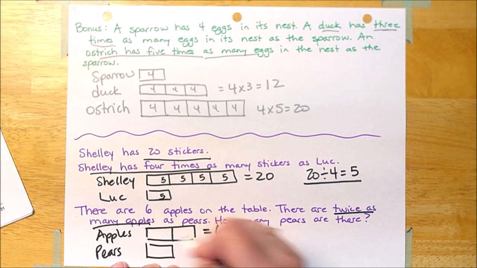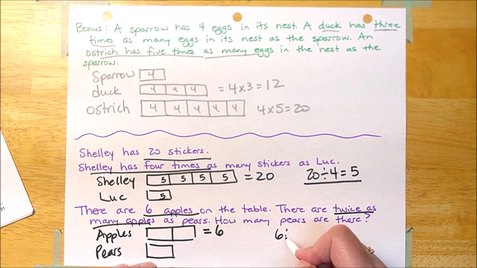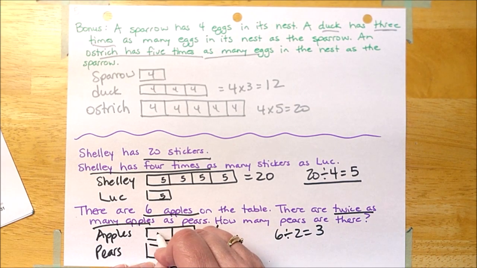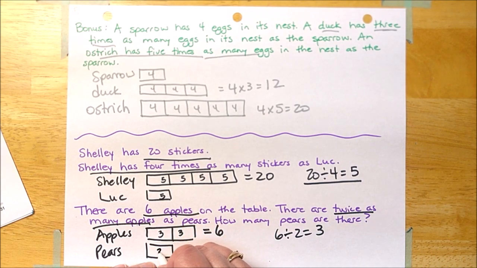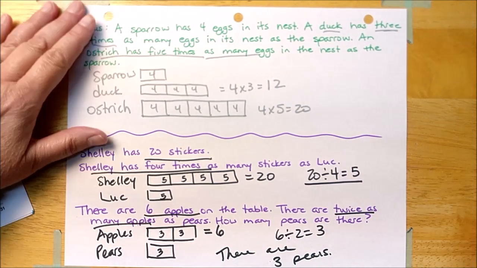There are 6 apples there, because that's what it told me. It's twice as many apples as pears. So 6 divided by 2 equals 3. So each one of those is 3. So the pears is 3. So how many pears are there? There are 3 pears. Yes.